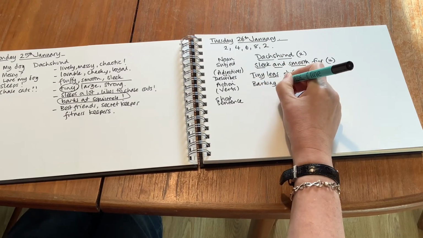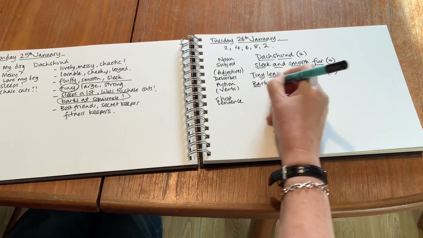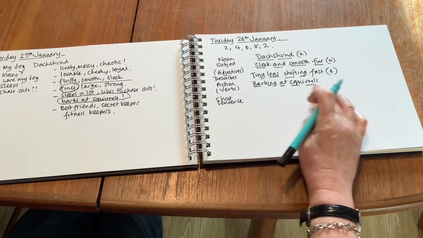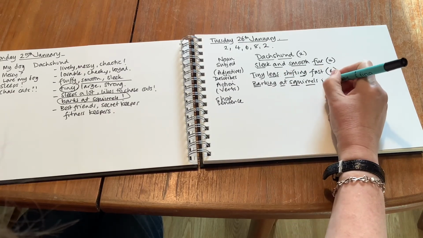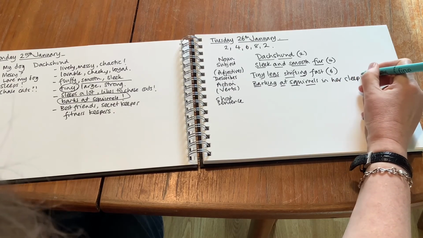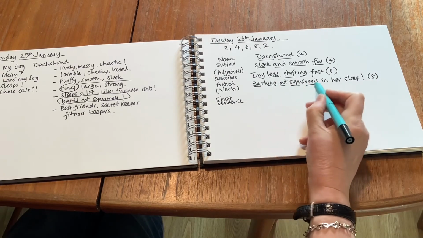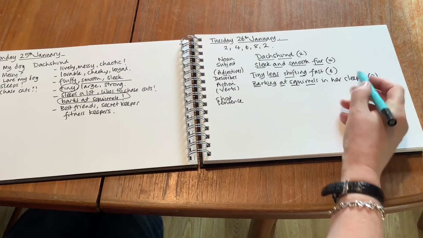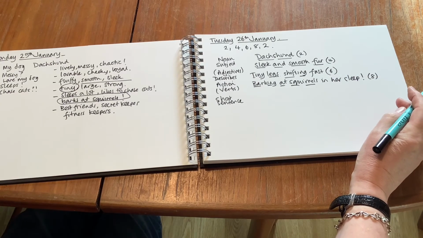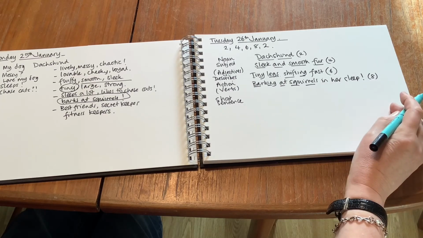Barking at squirrels. 1, 2, 3, 4, 5. In her sleep. Exclamation mark. 8 syllables. Barking at squirrels in her sleep. You could change this ending and not have it in their sleep. You could have it during the day. You could have it in any situation, really. But I'm going to go with that one.